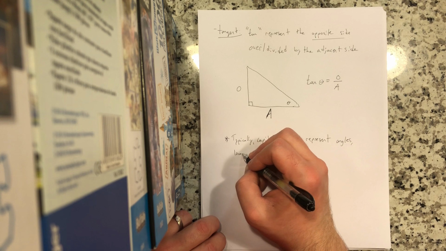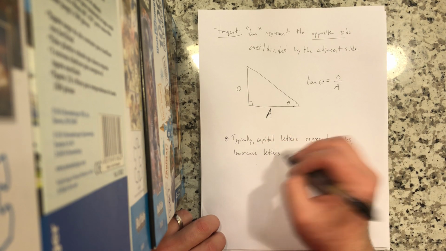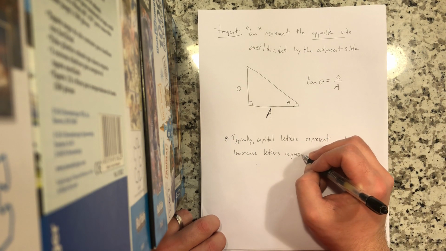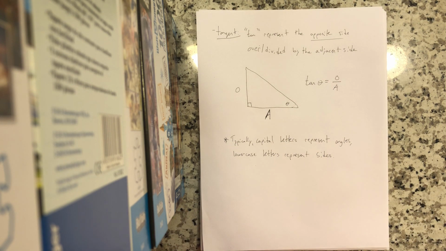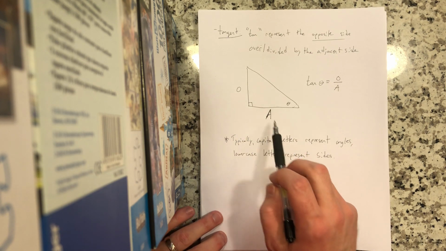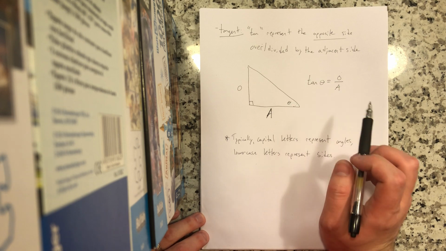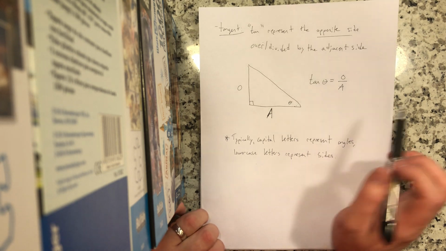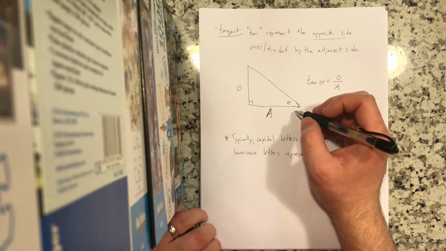The lowercase letters represent sides. And as usual, we can use the two-letter notation as well if we want to represent a side. So keep that in mind. Now over here, I've used capital letters, but that's simply for the abbreviations for the different sides. But if you were given a problem, as we'll see in a couple minutes, typically our capital letters will be represented for the angles.